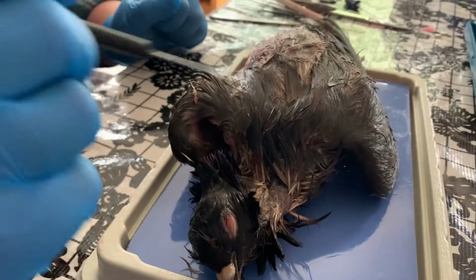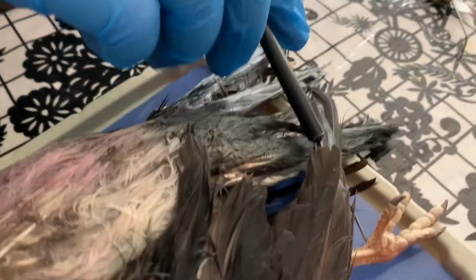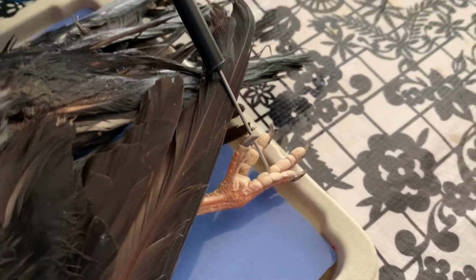The feet. If you look at the skin on the feet, there's a total absence of feathers on the feet. Also look at the pigeon's toes. We see basically claws that are there as part of the toes.